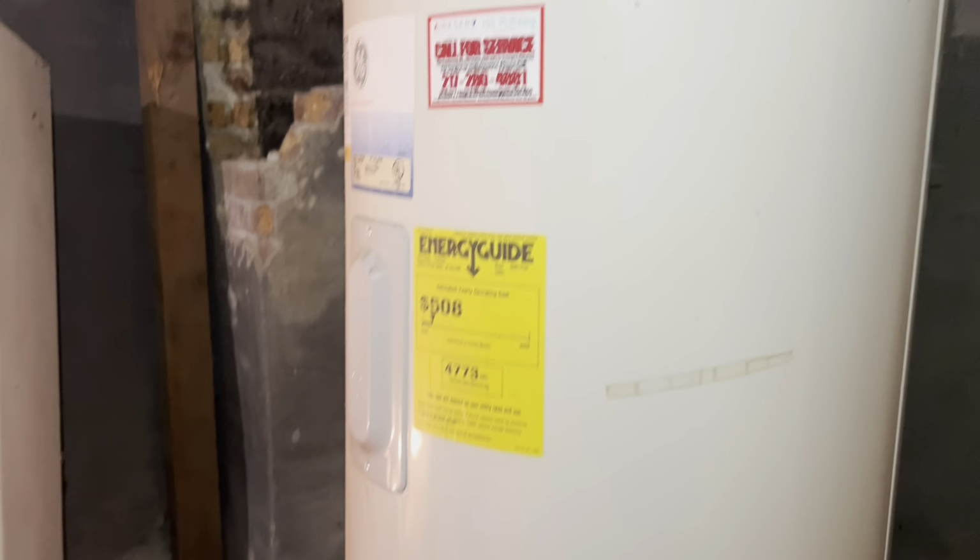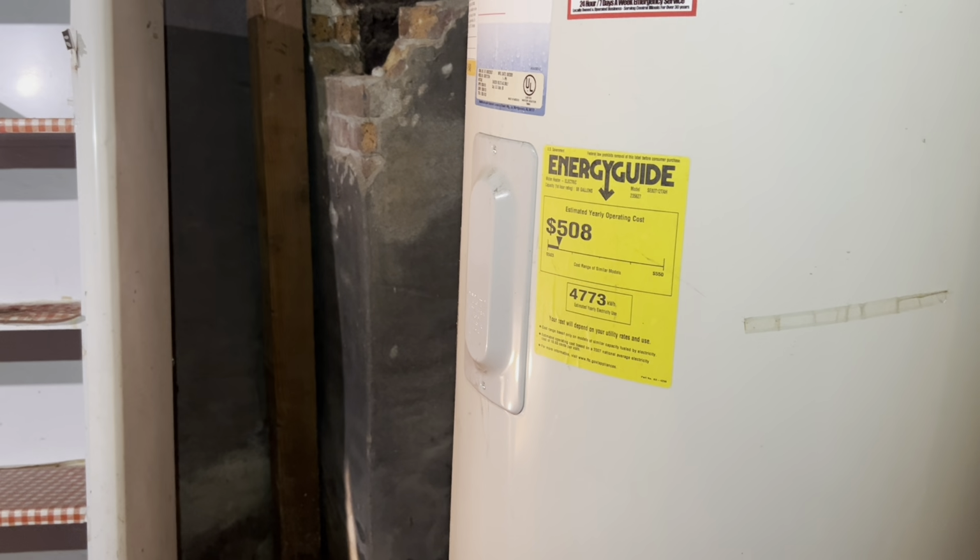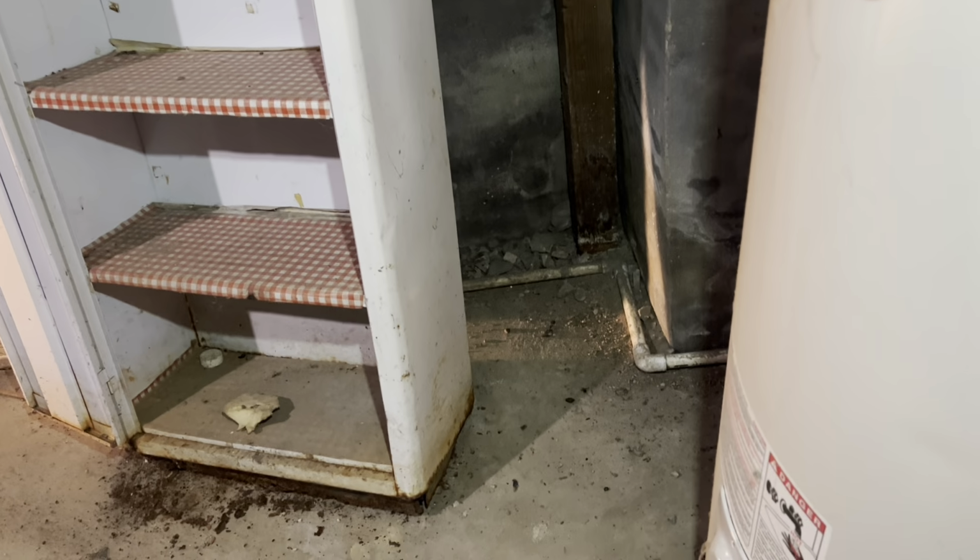Next step, take a look at the water heater. See if you've got gas or electric. This is electric in this case. So it's going to be 240 volts coming down. You're going to have two heaters, one here, one down there. Look at the relief valve. See if you have anything leaking on the ground that can indicate a faulty water heater.